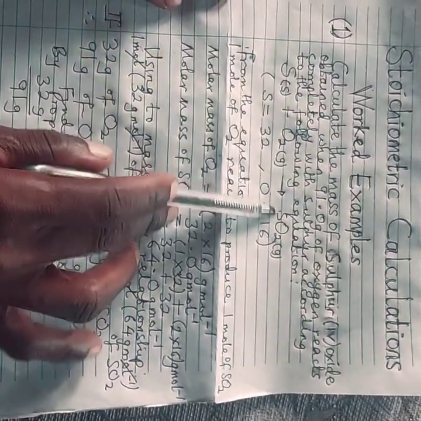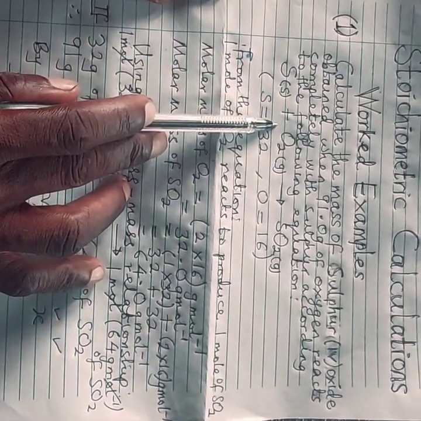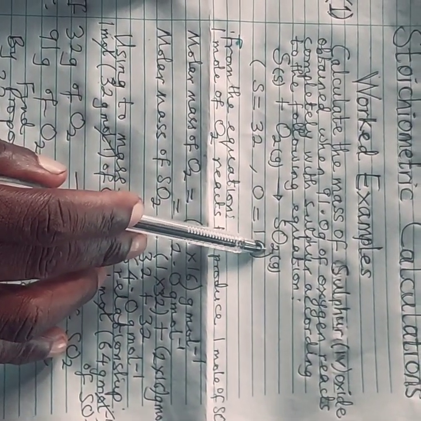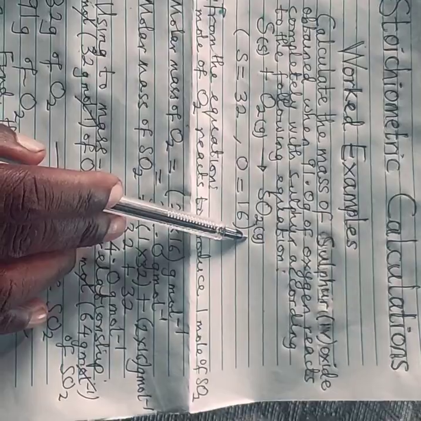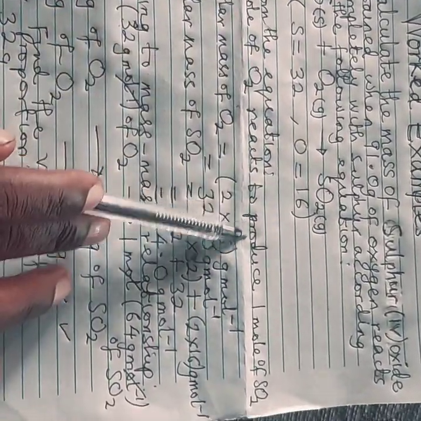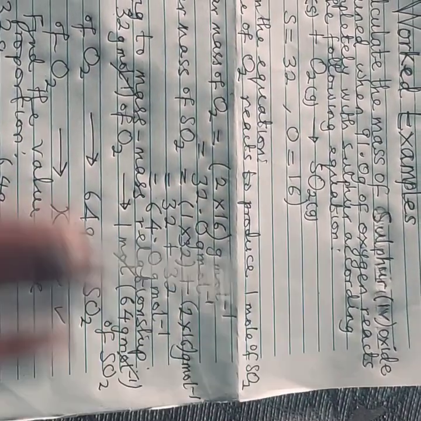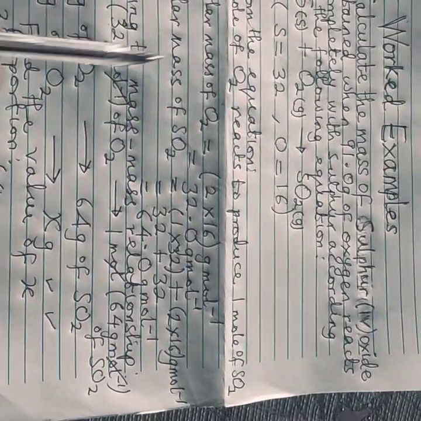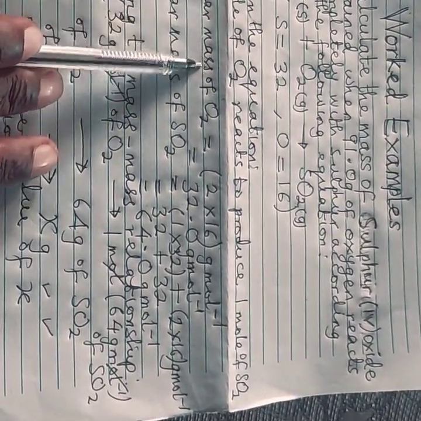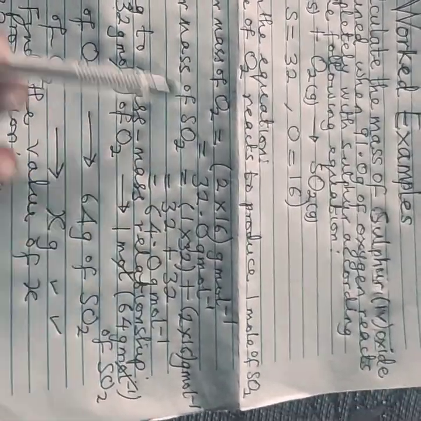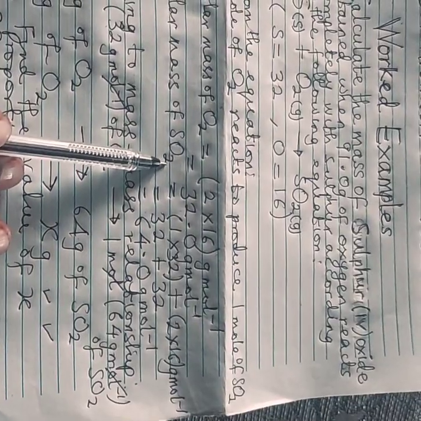So from the equation, you can see that in the balanced equation we have 1 mole of oxygen reacting to produce 1 mole of sulfur oxide, SO2, which is the product. And we started from there that 1 mole of oxygen reacts to produce 1 mole of SO2. So we converted the 1 mole of oxygen to mass. How do we do that? We first of all calculated the molar mass of the oxygen gas, which is 32 grams per mole. And we also calculated the molar mass of sulfur oxide, which is 64 grams per mole.